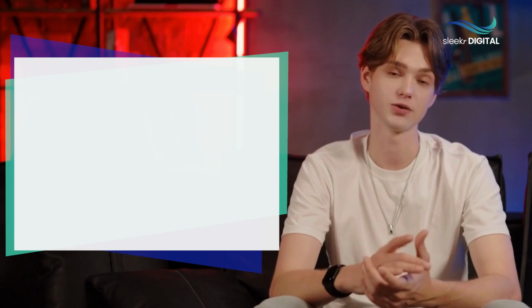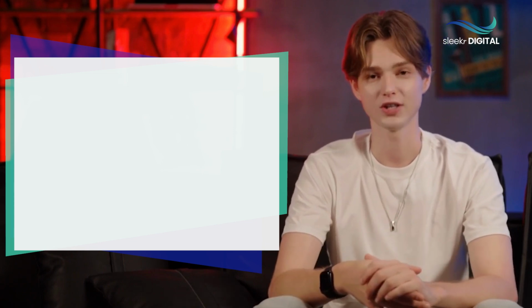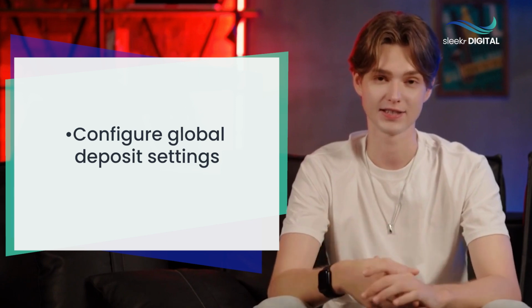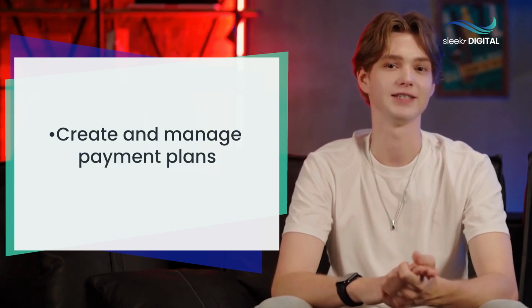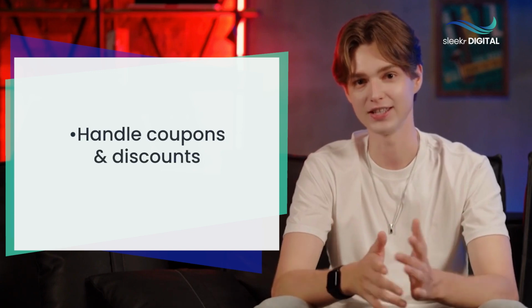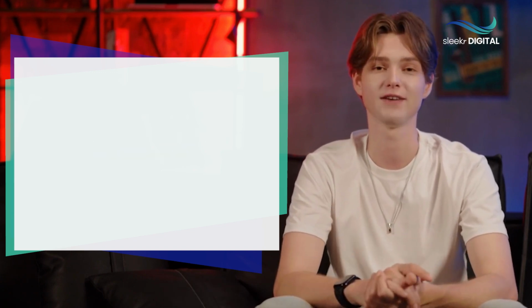In the next few videos, we'll deep dive into everything this plugin offers. We'll learn to configure global deposit settings, set up product-specific deposit options, create and manage payment plans, and even handle coupons and discounts like a pro. By the end, you'll be unlocking sales you never thought possible. So, get ready to turn those dream purchases into reality. Let's get started.